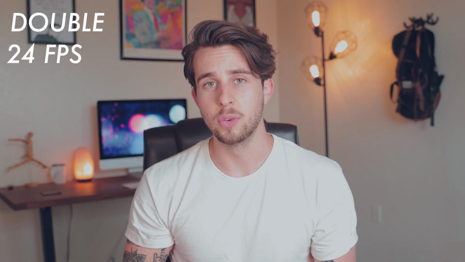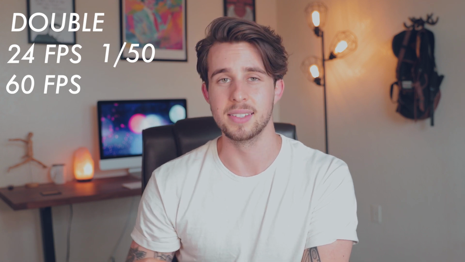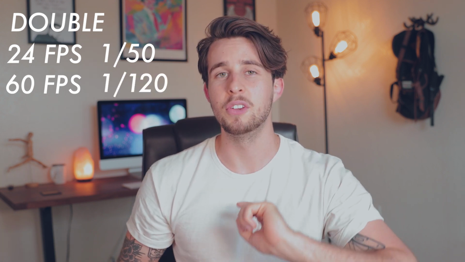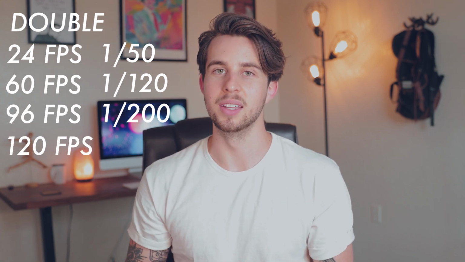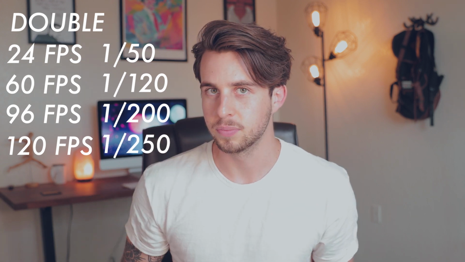Your shutter speed should be double your frame rate. So you should be recording at 24 frames per second, or 25 if you're in Europe. And the closest thing to double that is 50 shutter speed. So if you're recording in 60 frames per second, then your shutter speed is gonna be set to 120. And if your frames per second is 96, then it's gonna be 200. And if your frames per second is 120, then your shutter speed is going to be 250. So it's relatively the closest thing to double it.